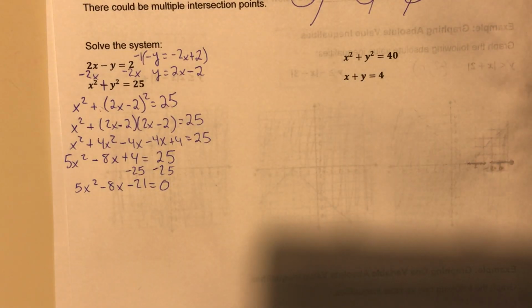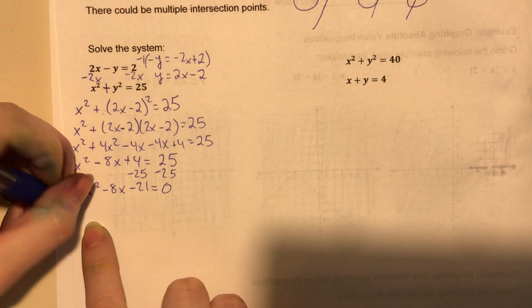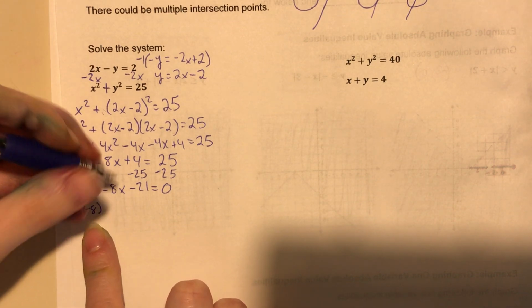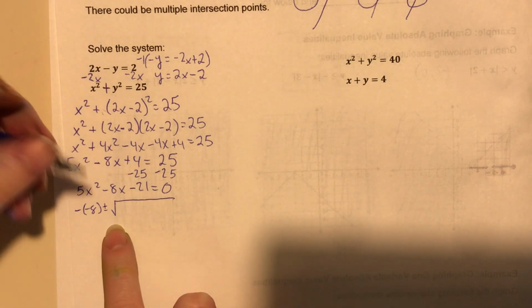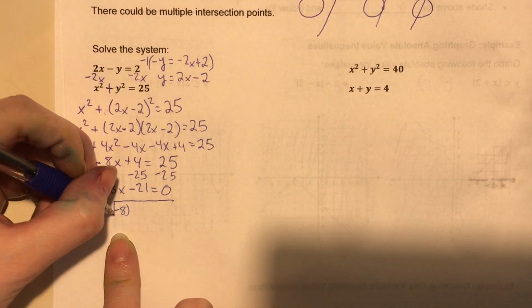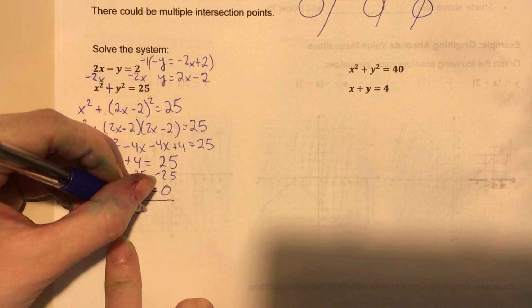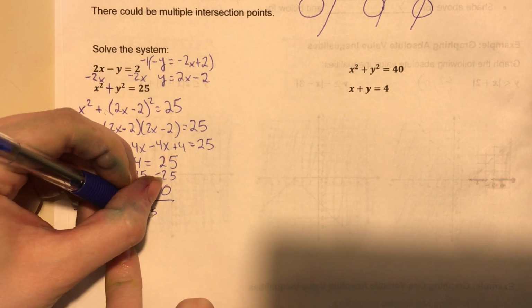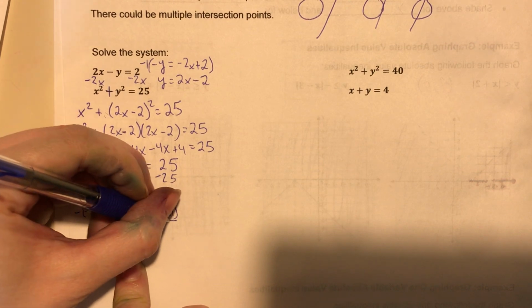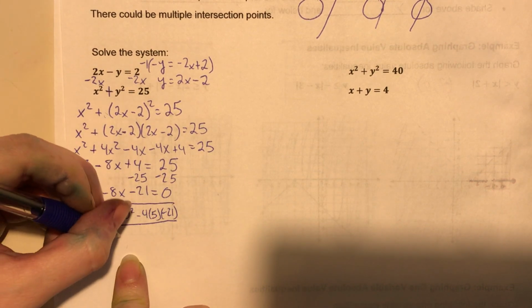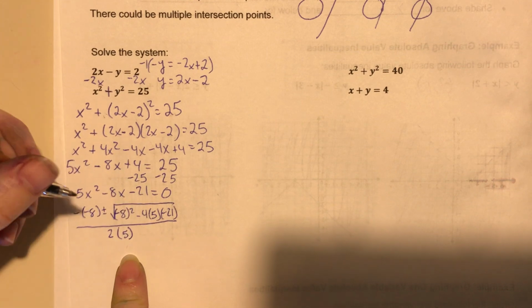And we're going to use the quadratic formula there. So x is going to be negative b, so negative 8, plus or minus the square root of negative 8 squared minus 4 times 5, our a value, times negative 21, our c value, all over 2 times 5.